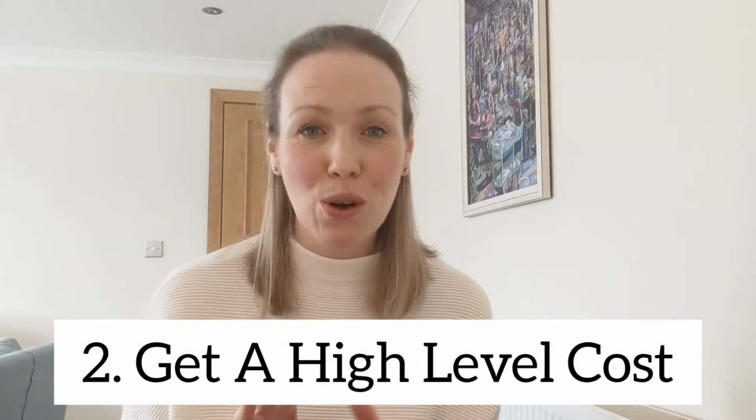The second thing to think about is the high level cost. Now you will not be able to do a detailed cost at this stage. You need the plans for those and the structural calculations before you can do anything detailed. But at this stage it's really important to get a high level view, to go into the project to understand how much it's actually going to cost. A lot of people think renovations are going to be cheaper than they actually are. So it's good to make sure you have a real expectation of how much it could potentially cost you.